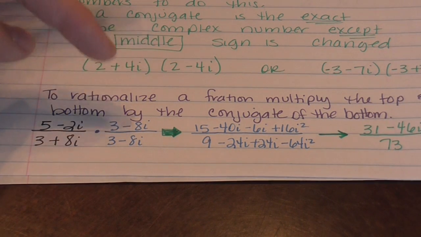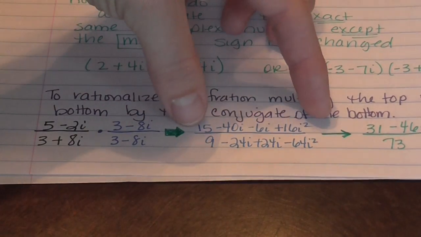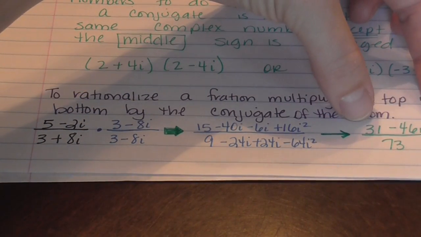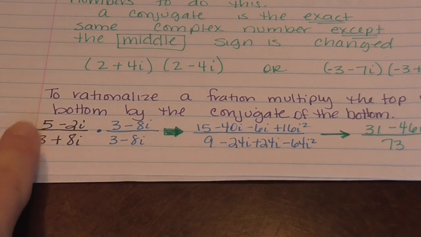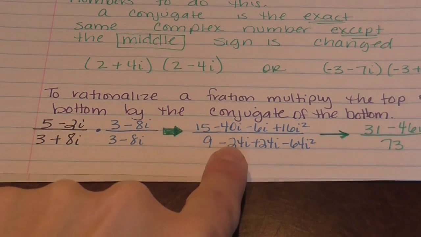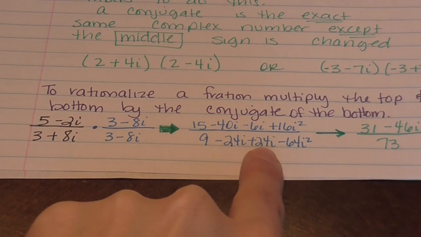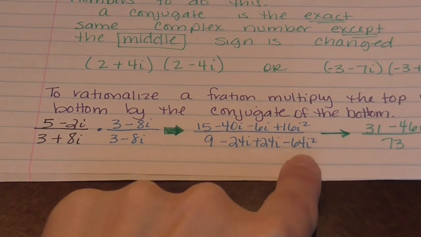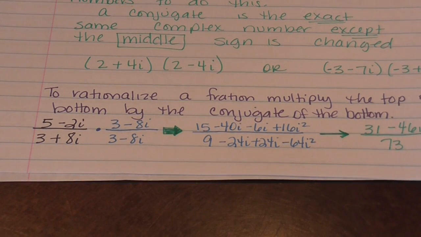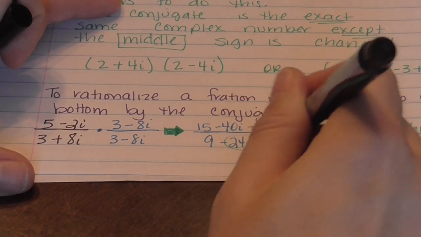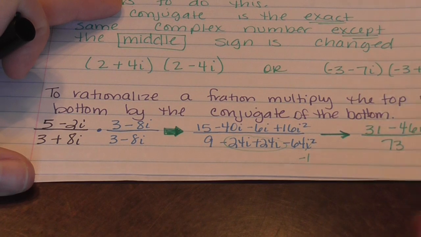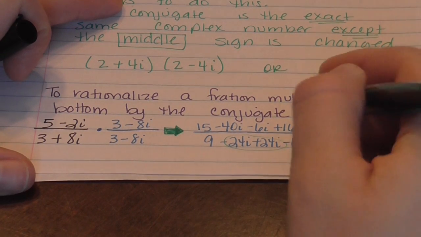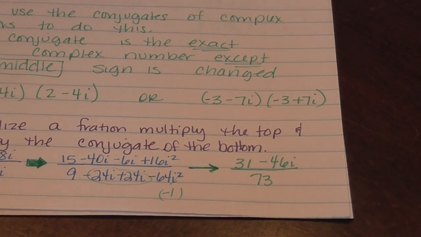So when I multiply these through, I multiply just like I was doing above, and I end up with 31 minus 46i. When I multiply the bottom, 3 times 3 is 9, and then 3 times negative 8i is negative 24i. 8i times 3 is positive 24i. And then the 8i's multiply together to give me negative 64i squared. Well, these two cancel out to 0. The i squared is just the same as negative 1, so it becomes positive 64. So 9 plus 64 equals 73. So it completely gets rid of the complex number on the bottom.